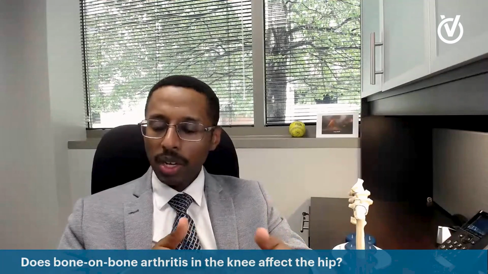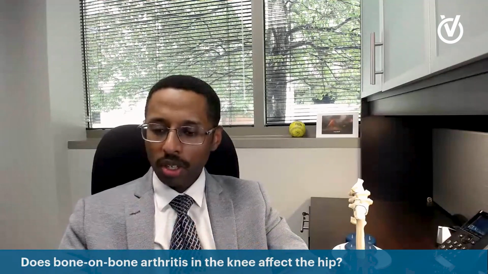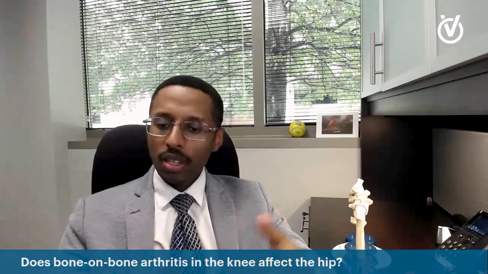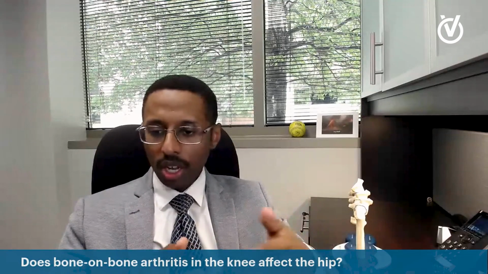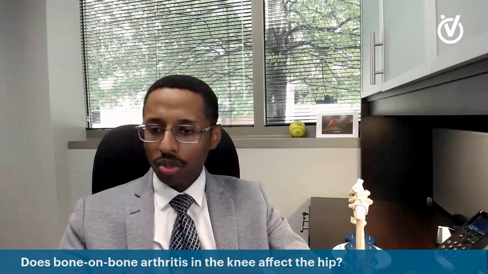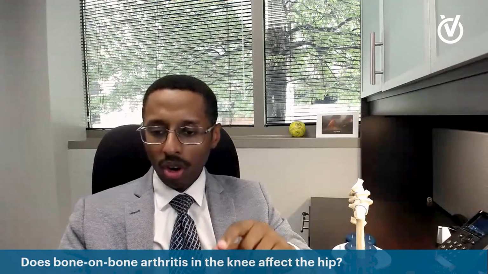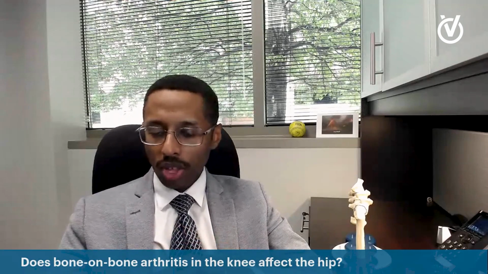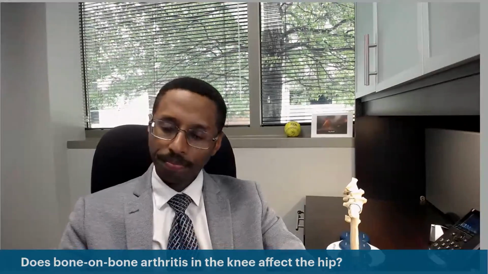The other aspect is that if you have bone-on-bone arthritis in a knee, there is a chance that you may have a similar problem in the affected hip. So the other side or the same side hip may also be experiencing arthritis due to genetics or injuries or just time as well. So there are two ways that can have an impact.